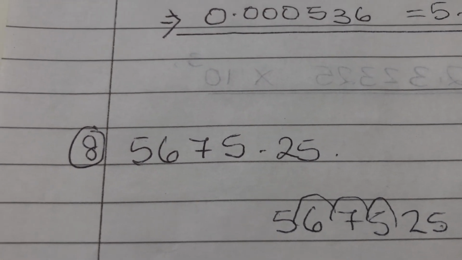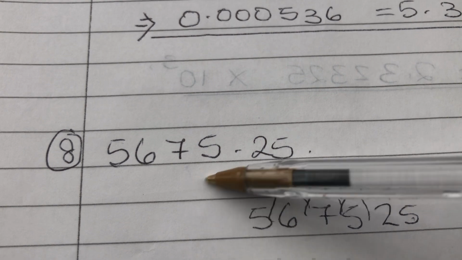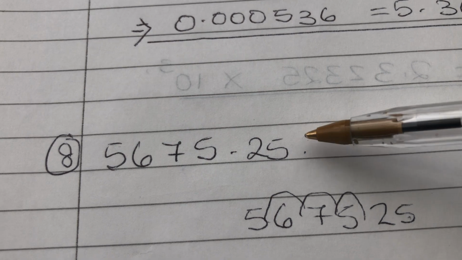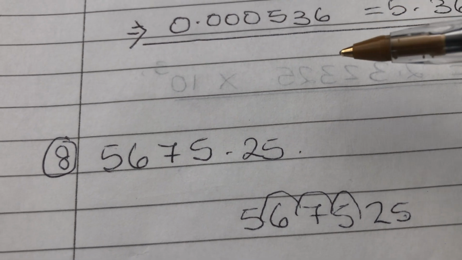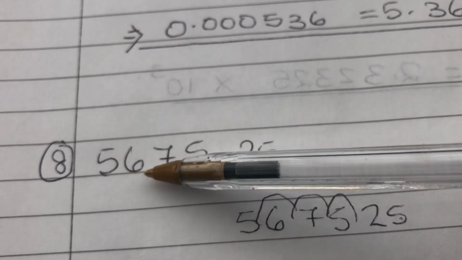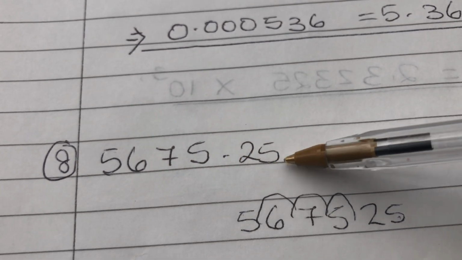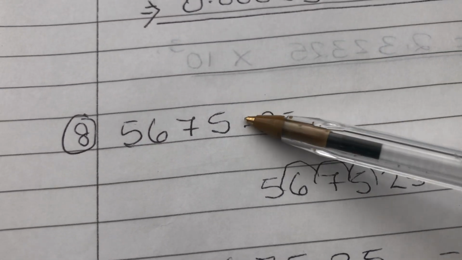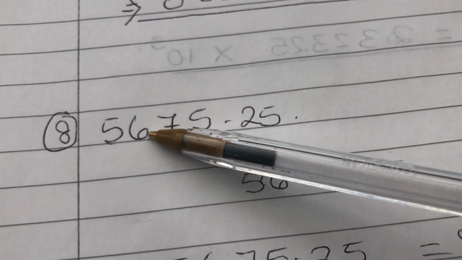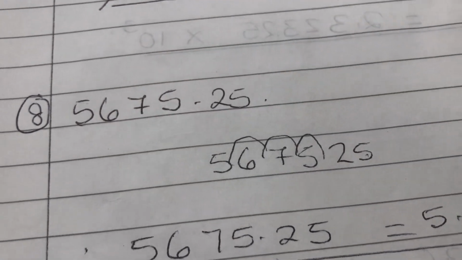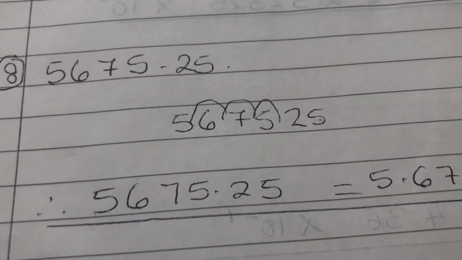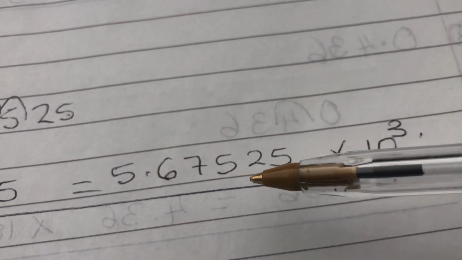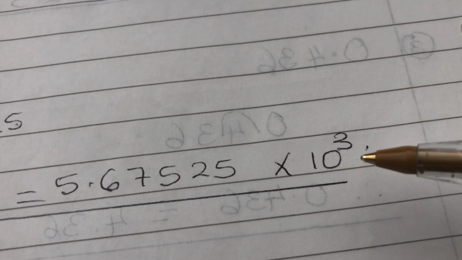Okay, the next one, 5675.23. Now change this number to a standard form. So 5.67523 will be the first part. Now where is the decimal there? So 1, 2, 3. So we've moved it 3 places. So now we have 5.67523 times 10 to the power 3.